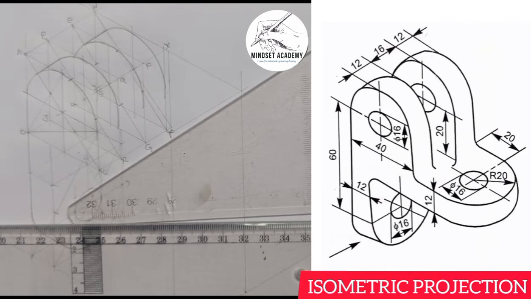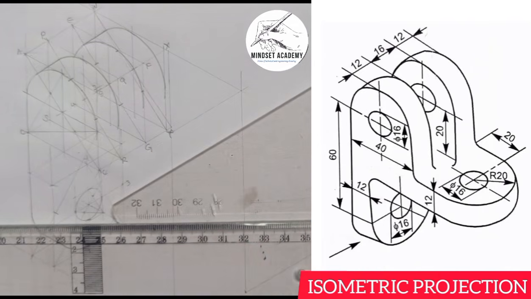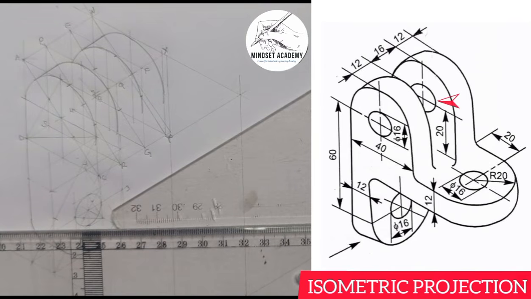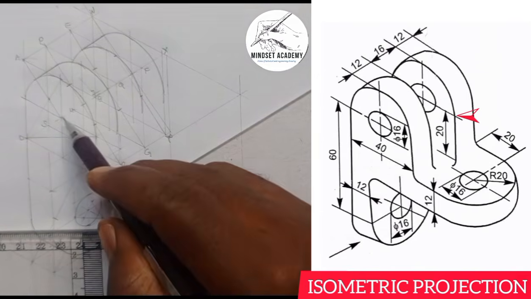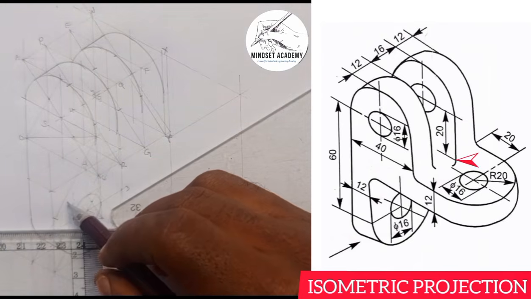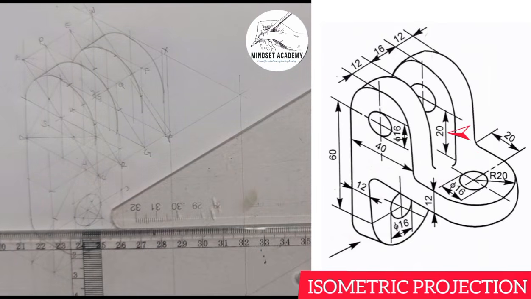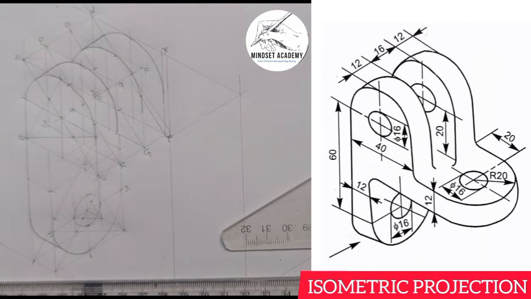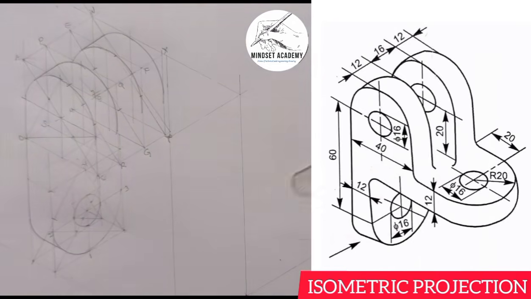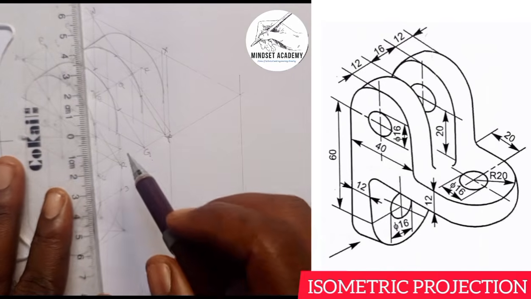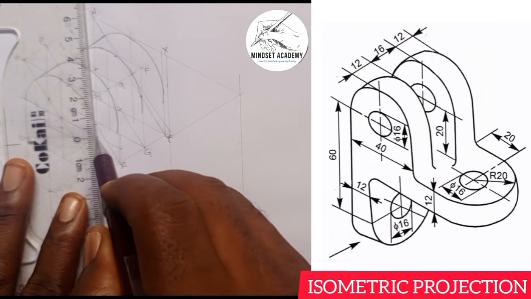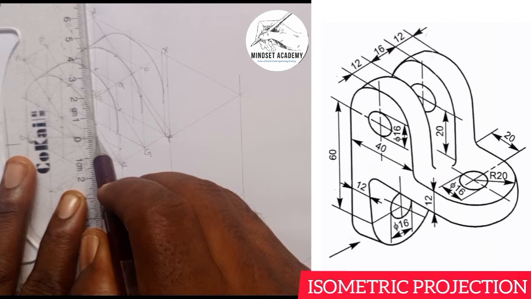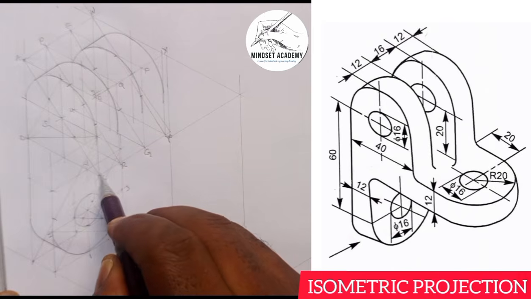So the next thing I am going to do is, from what we have here, this center. From this center here downward, I'm going to measure 20. So this center, this is the line here. So I'll measure 20 downwards from that line. So see what I'm doing here? From 0 to 20. This is stopping.